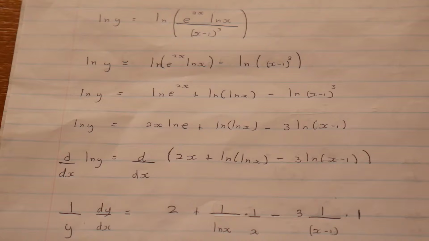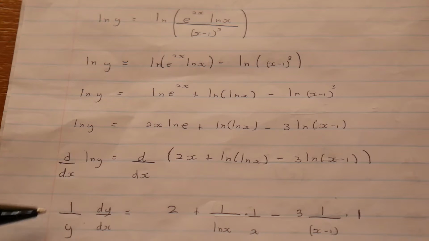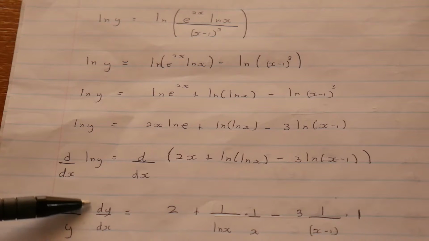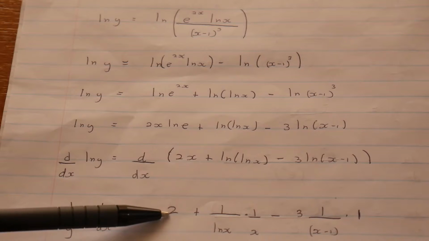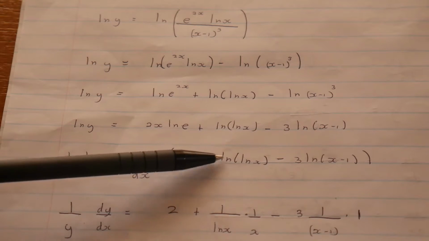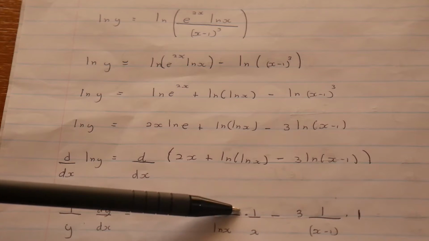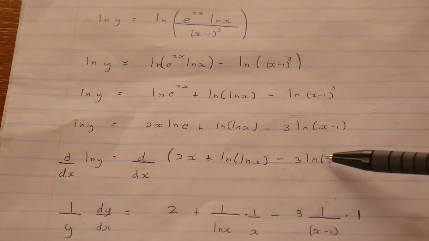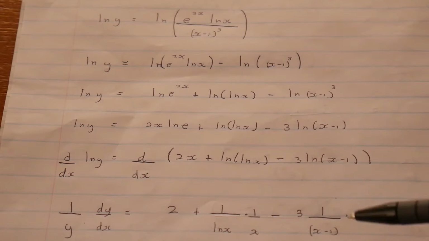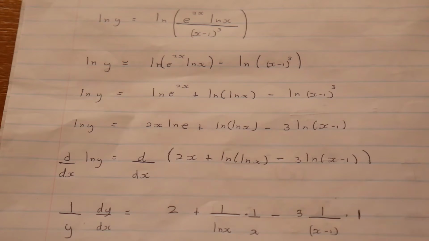Good. So if you differentiate ln of a function of x, it is 1 over the function of x times the derivative of the function of x. That's equal to, differentiate 2x, you get 2. Differentiate ln of ln x is 1 over ln x multiplied by the derivative of ln x, 1 over x, minus 3 times ln of a function of x is 1 over the function of x times the derivative of the function of x, which is just times 1.